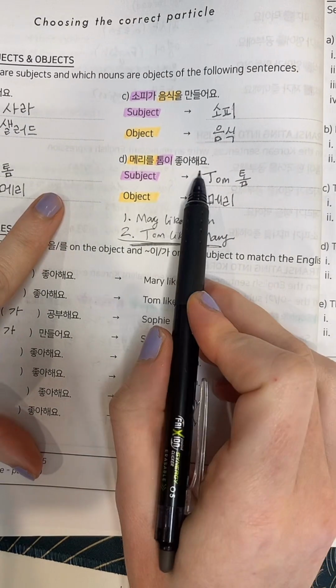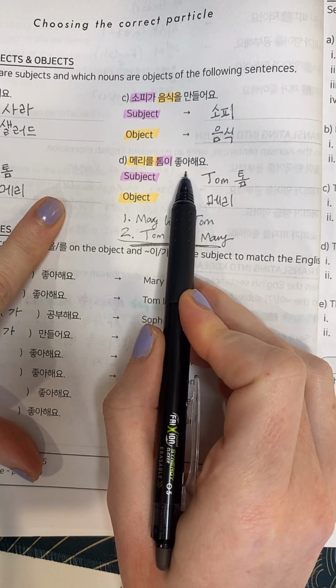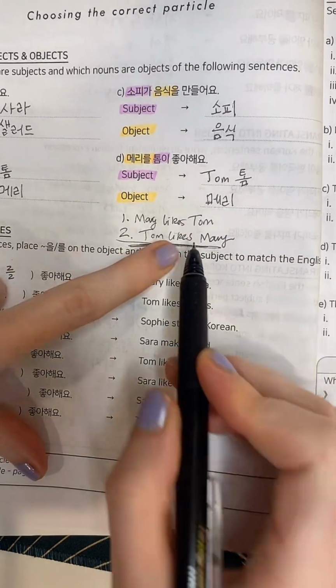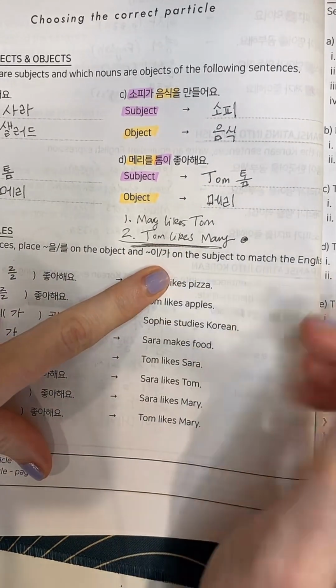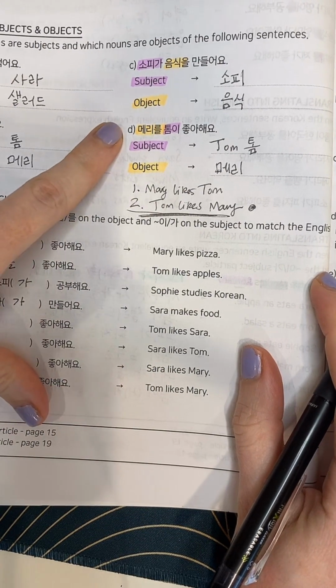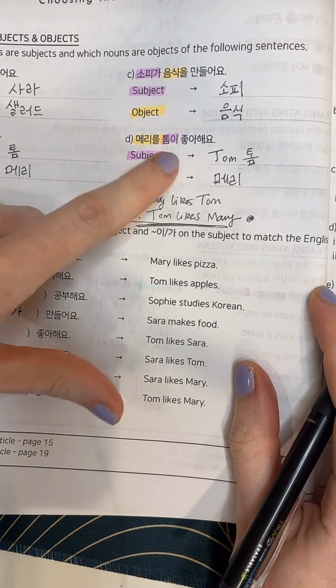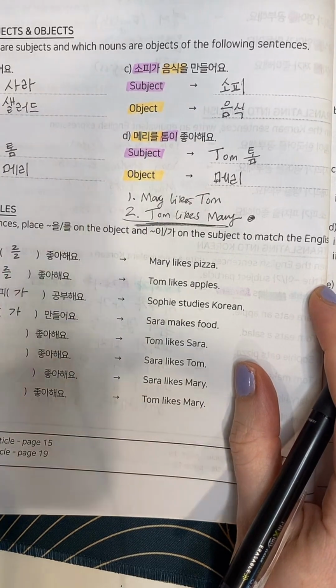But you can say this in Korean, and every Korean person will understand you just fine to mean Tom likes Mary. This sentence means Tom likes Mary. And every Korean person will understand this. You can say this, but just know that it is still more natural to say Tom이 Mary를 좋아해요.